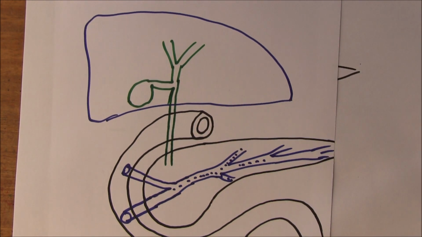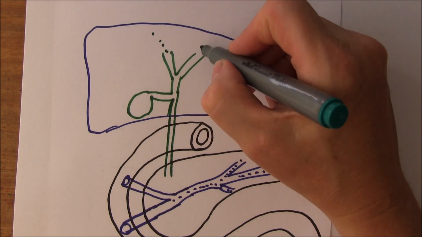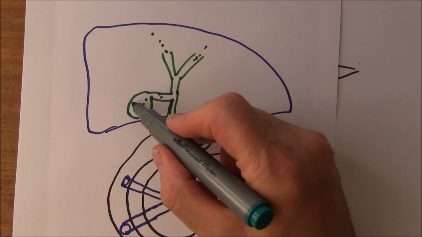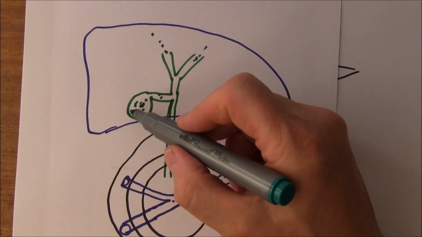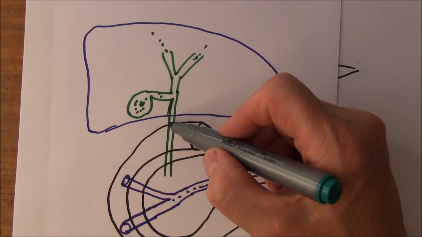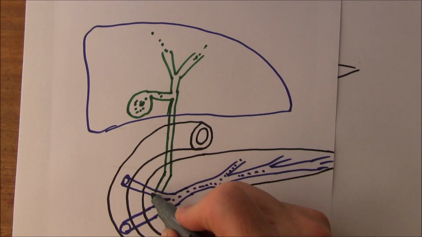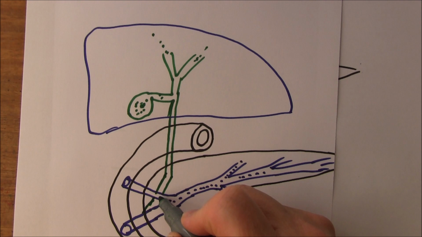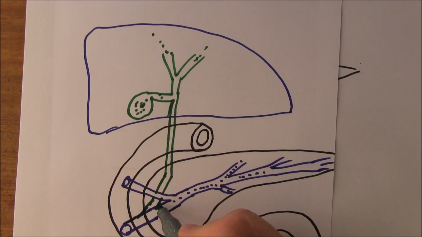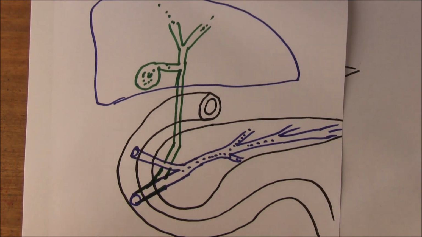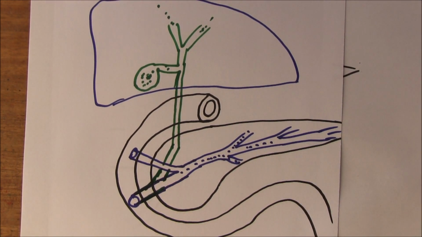So the bile is going to be produced in the liver, goes down the common hepatic duct, stored and concentrated in the gallbladder, then when required is going to go down the common bile duct. And the common bile duct actually goes through the tissues of the pancreas, and it joins up with the main pancreatic duct. So this last part of the duct is common between the pancreatic duct and the common bile duct.